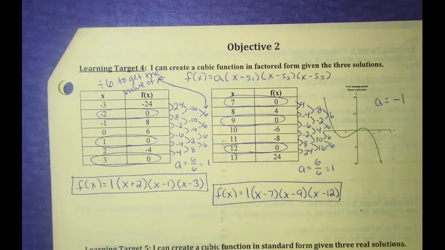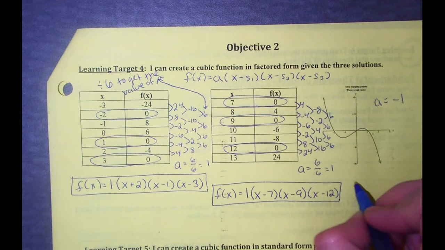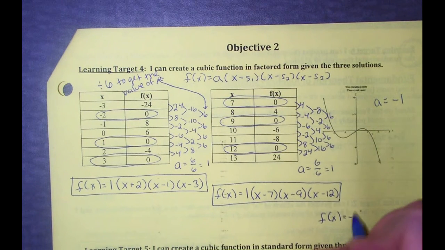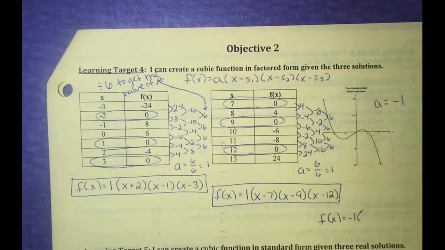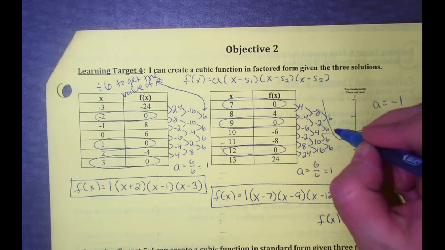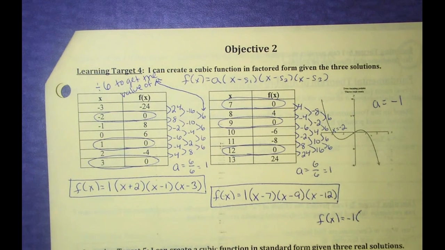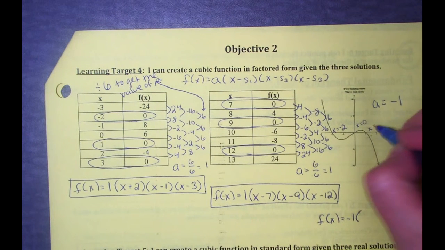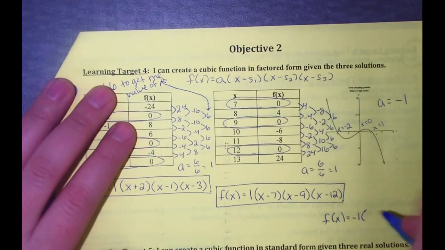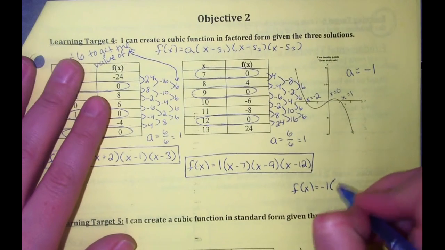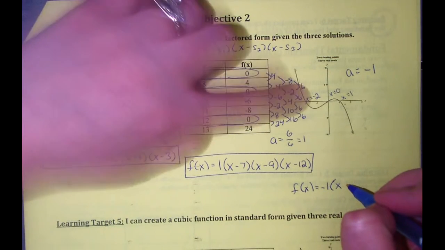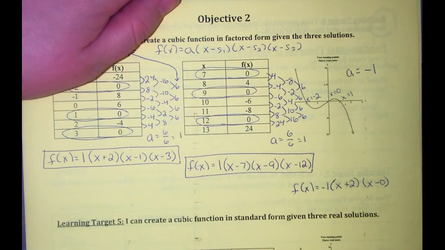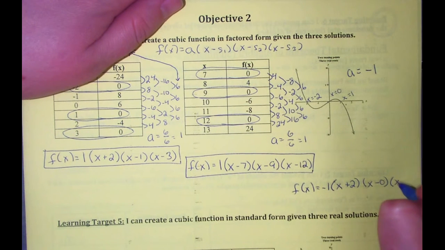Okay? So now that we have the a value, I'm going to write my function, so I'll write it down here. F of x equals my a value. Now my first solution is right here at -2. My next solution is at x equals 0. And my next solution is at x equals 1. So my three factors in factored form are going to be x minus -2, which is like x plus 2, x minus 0, which I could just write x there. I don't need that minus 0, and x minus 1.